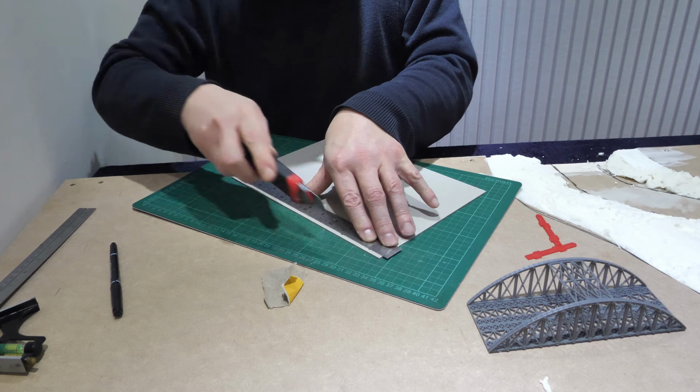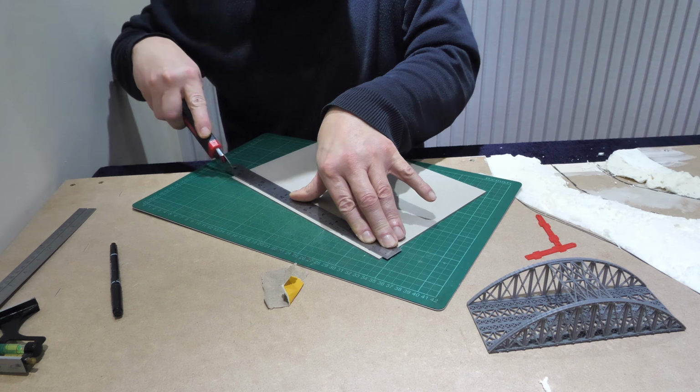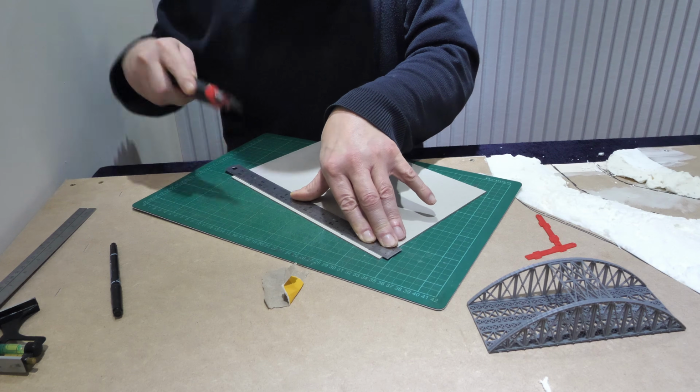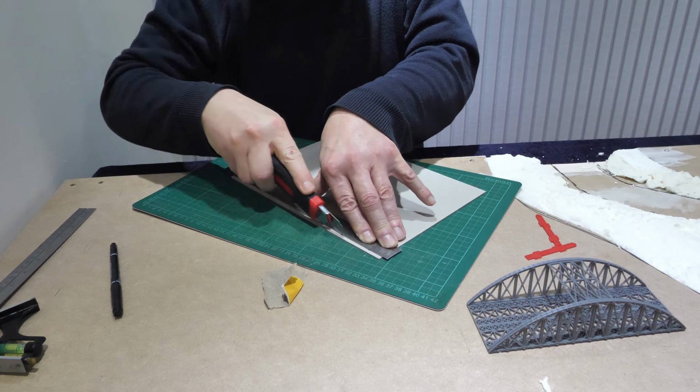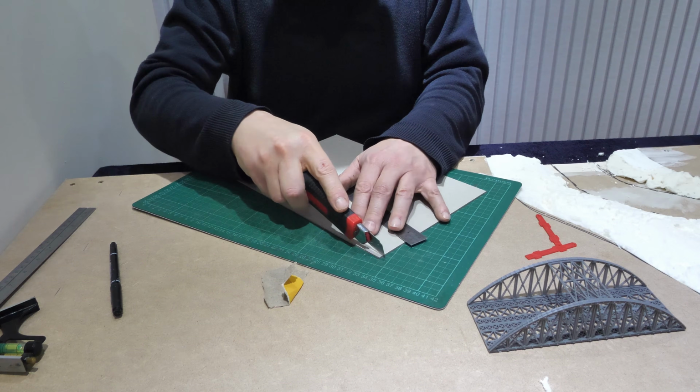You just need to cut through all these. When you cut thick card, this is 2mm card, don't try and cut it all in one, you just make a mess. And use a good new blade. Just do several cuts.